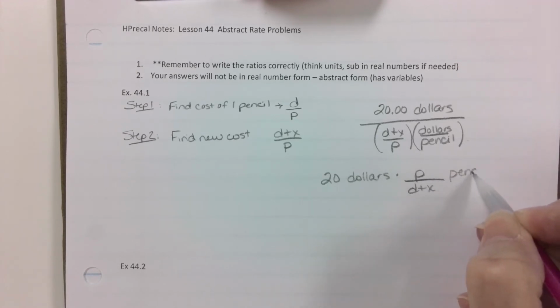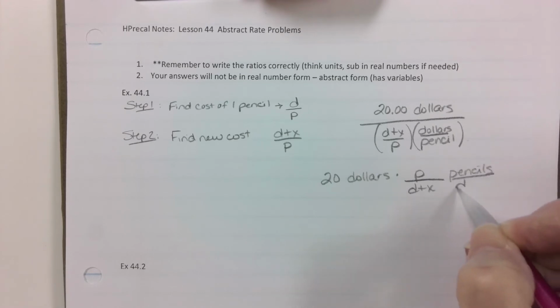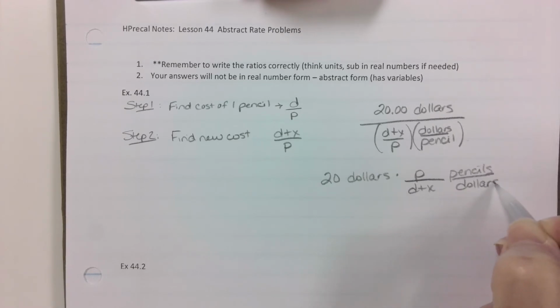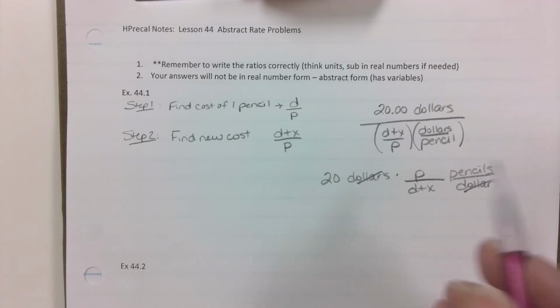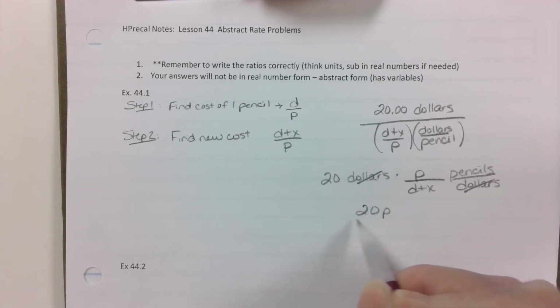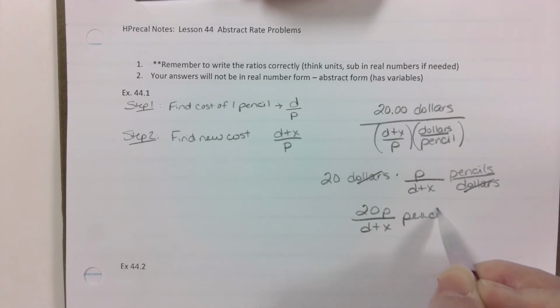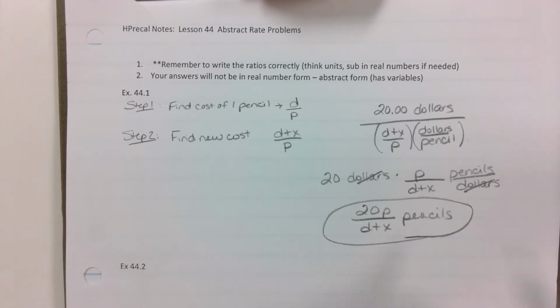Pencil per dollar. Okay, so the dollars cancel. So I get 20P over D plus X pencils. And that's your answer. Because it asked you for how many pencils could Peter have purchased for $20.